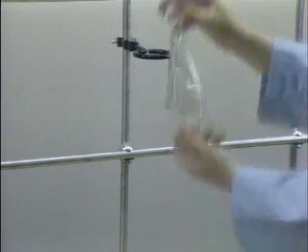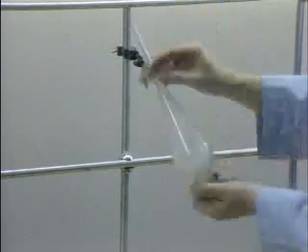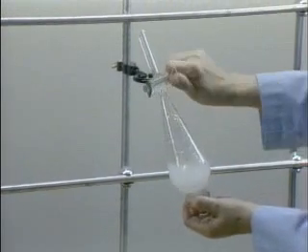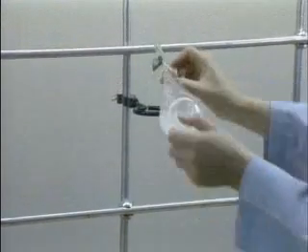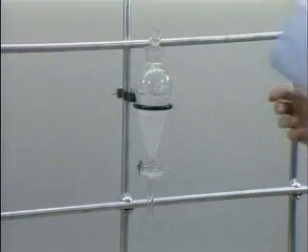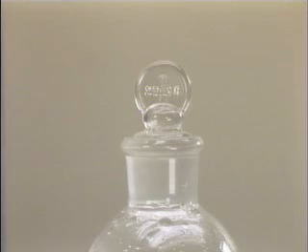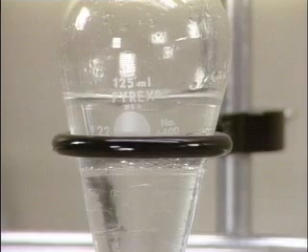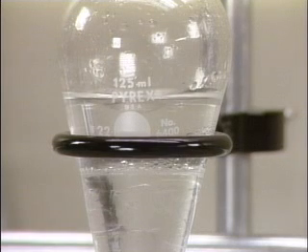After the funnel has been vented, the stopcock is closed and the funnel is shaken vigorously for 10 to 30 seconds. The funnel should be vented again and placed in the ring stand. The stopper is removed and the layers allowed to settle until a distinct phase boundary forms between the two layers.